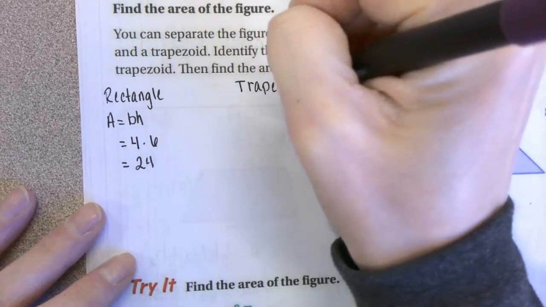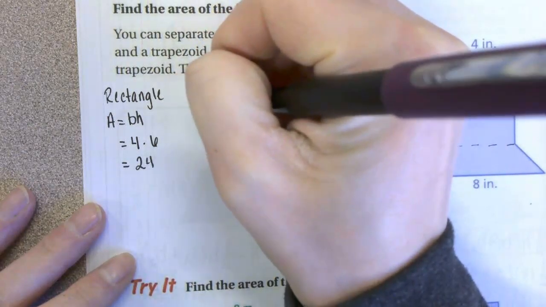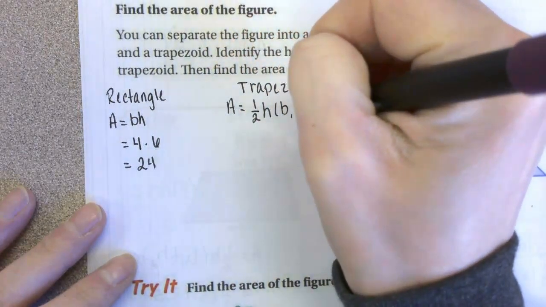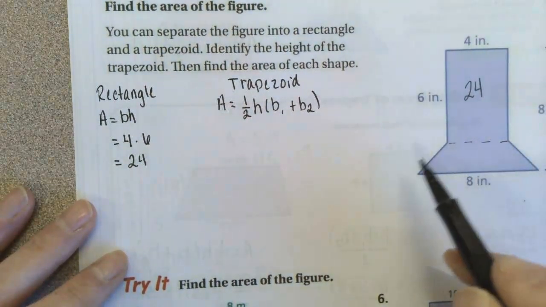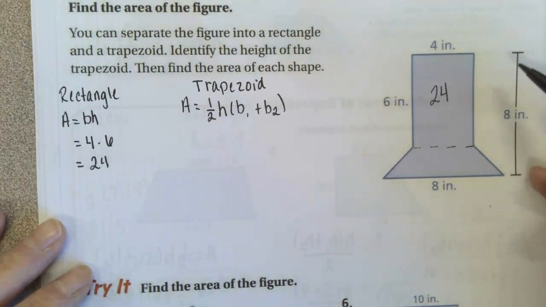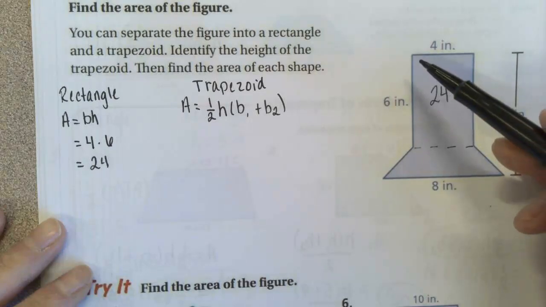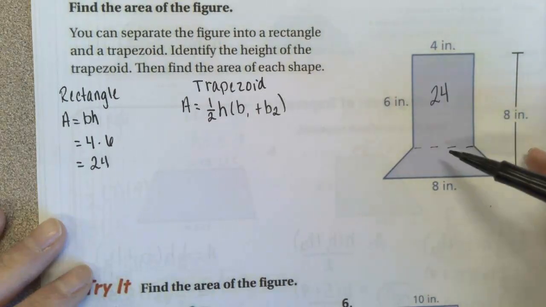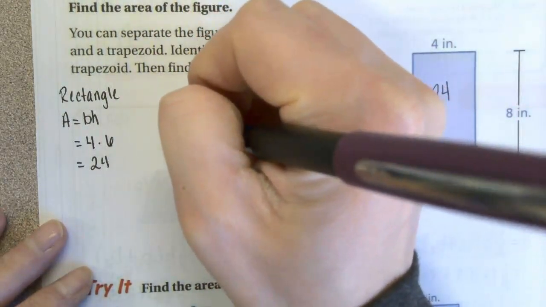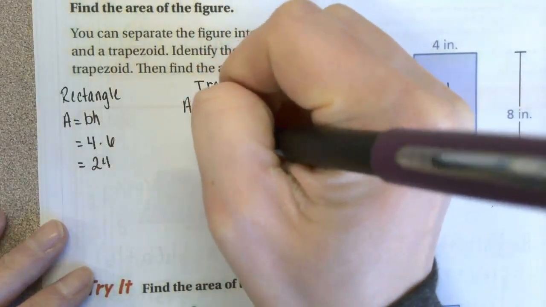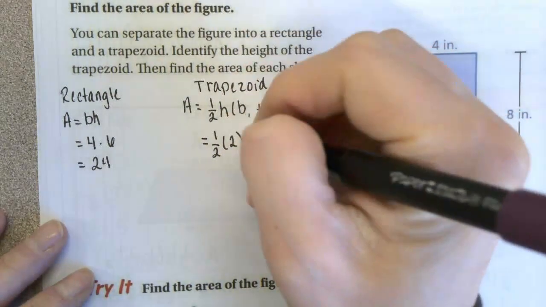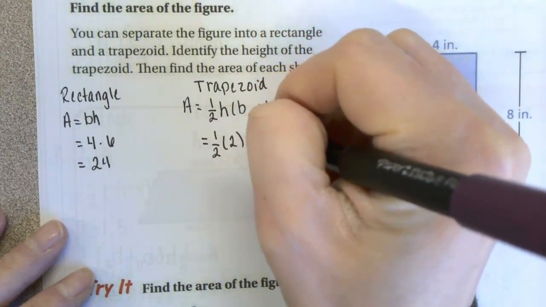And we're going to write the formula for finding the area of a trapezoid. So it's half the height times the two bases added together. So here's our trapezoid down here. Okay, so we can see the height. So if this is showing us that the entire shape is 8 inches, and if we take off just this part right here, that's 6 inches, we're left with 2. So that tells us that the height here is 2 inches. And then this base, since this is 4, we know this is 4, and then this is labeled 8. So we have two bases, 4 and 8.